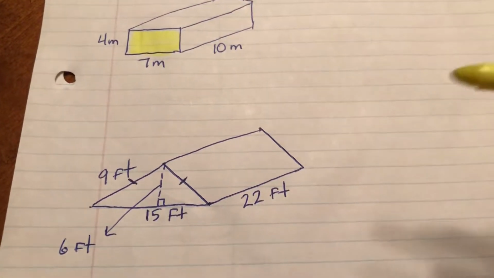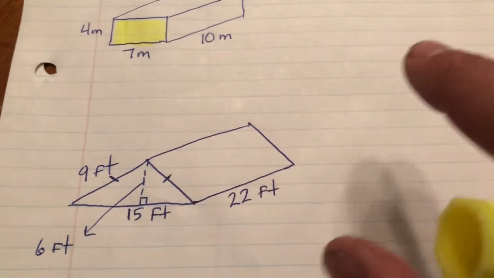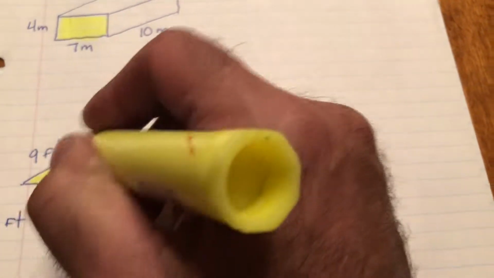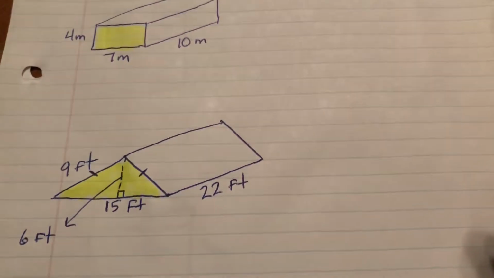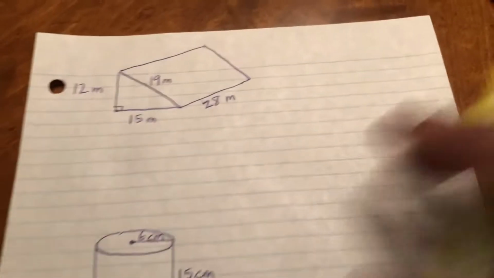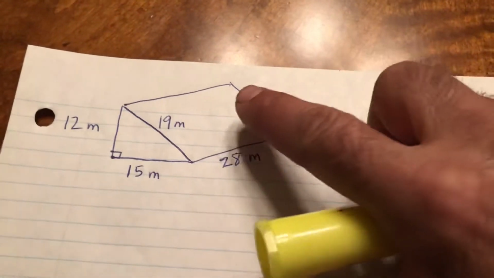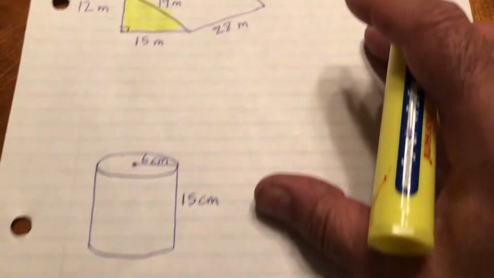In a triangular prism, the base shape is not a rectangle. The shape that's found throughout is a triangle. So I'm going to just color in that triangle like so. That's the base shape, okay? In a triangular prism where it's a right triangle, it's again not a rectangle. The shape that's found throughout that's called the base shape is that triangle right there. It's found throughout the whole shape.